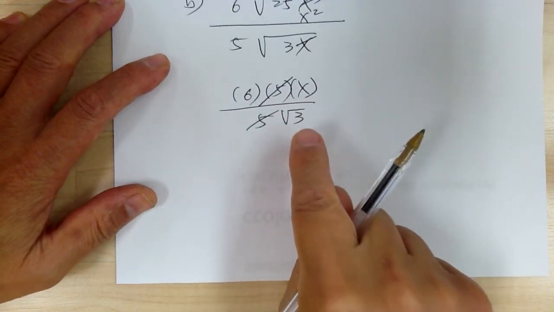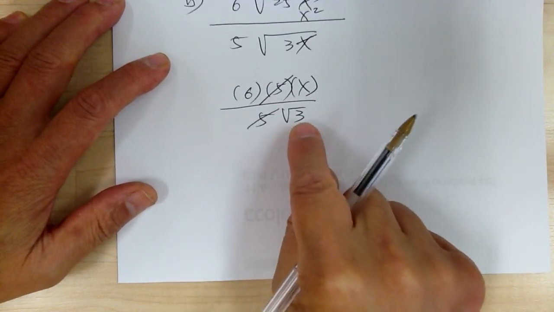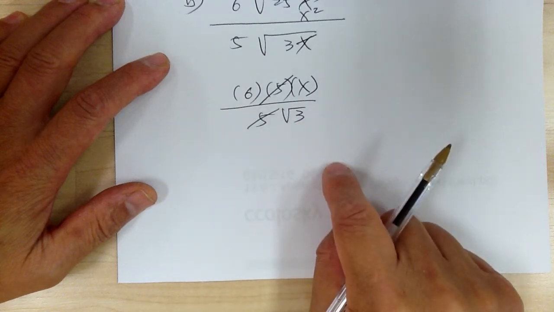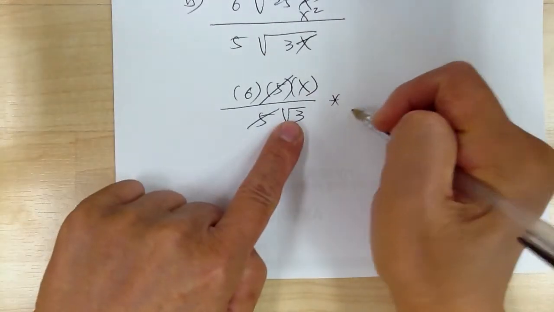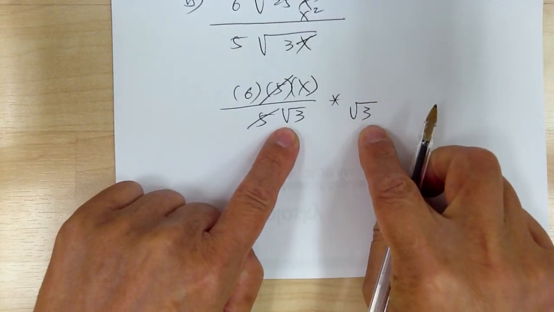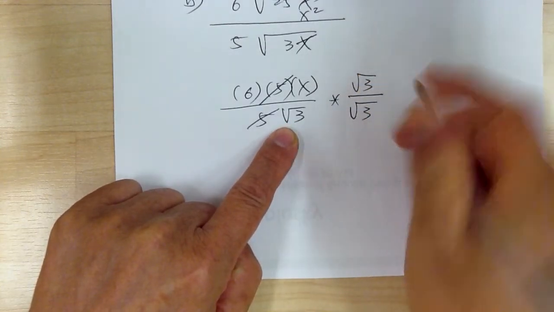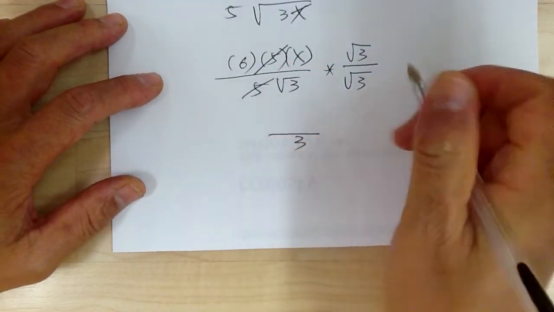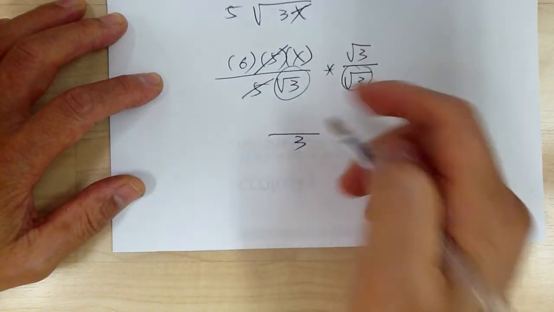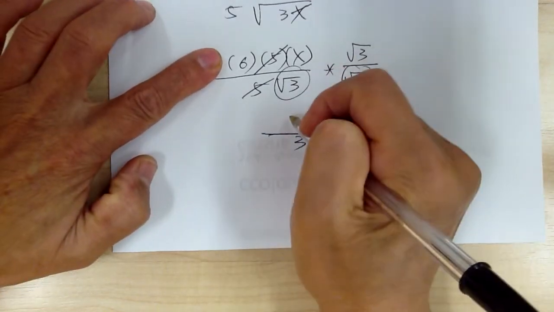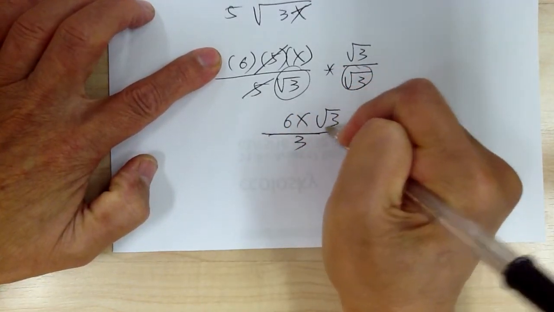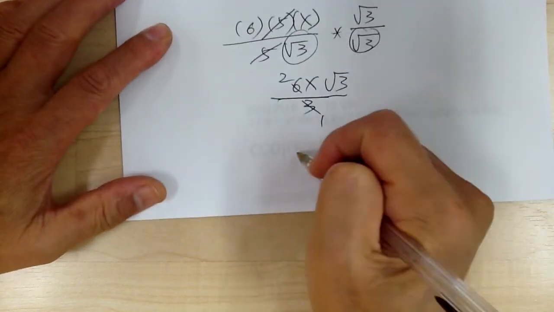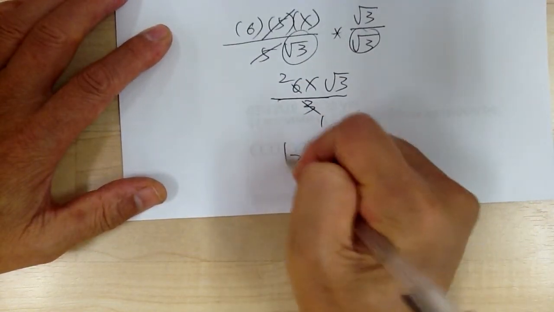And over here, again, you're not supposed to have a square root on the denominator as your final answer. So you need to go ahead and multiply. You need to get one more radicand. Okay, get another radicand. And so now it becomes 3 on the bottom. This will give you a 3. And on the top, you're going to get 6x square root of 3. And then you cancel. Okay, so your final answer will be 2x square root of 3.